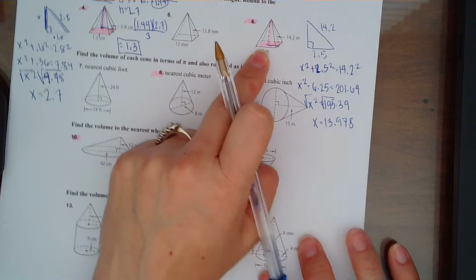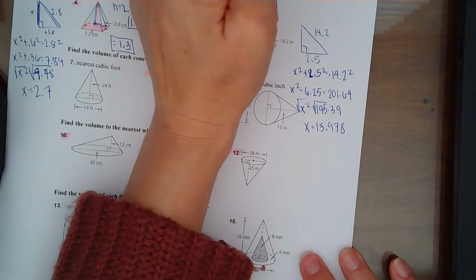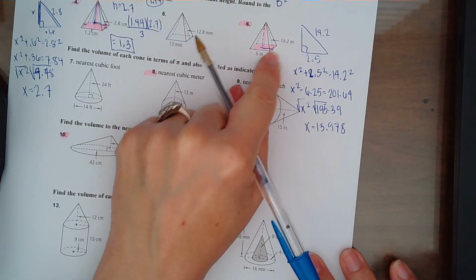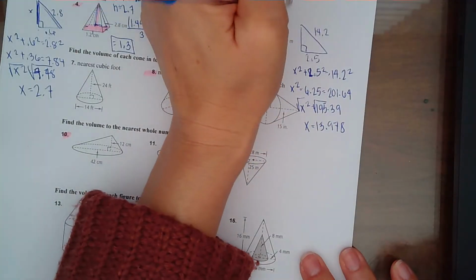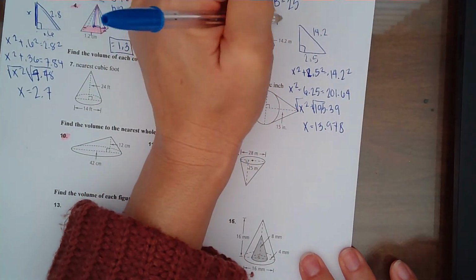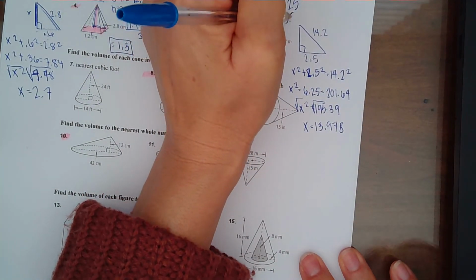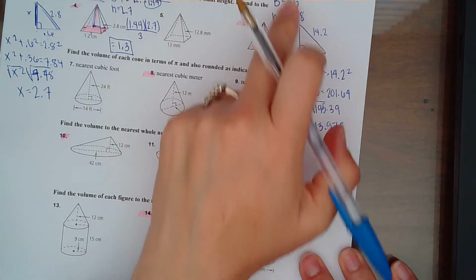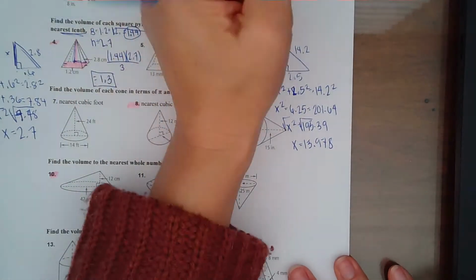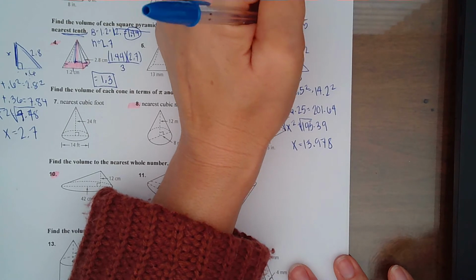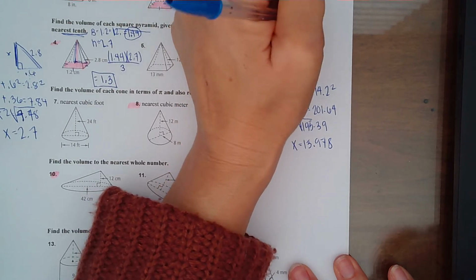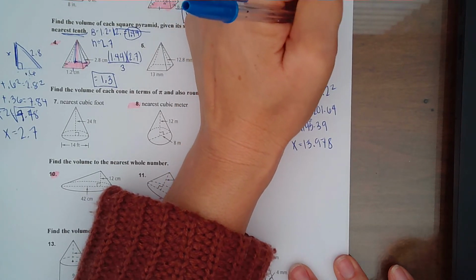I need to find the area of my base, which is going to be 5 times 5, so 25. I know that my height is 13.978. I will multiply those two. 25 times 13.978.